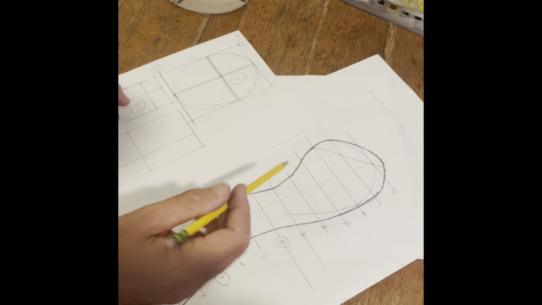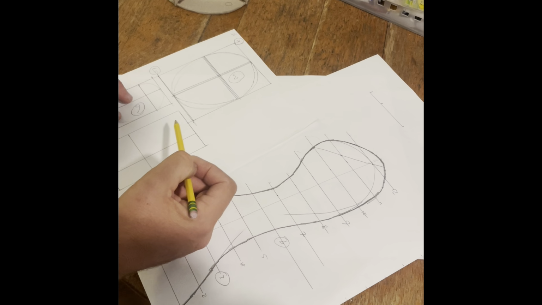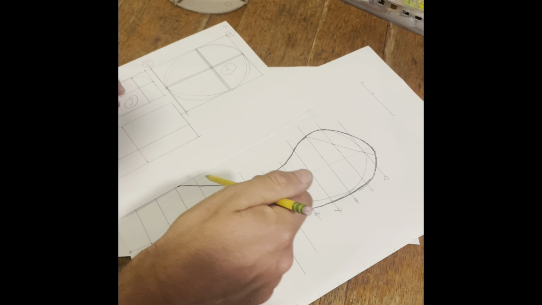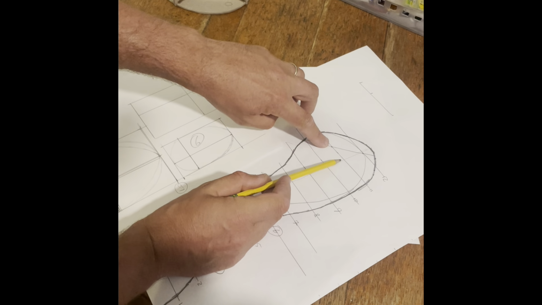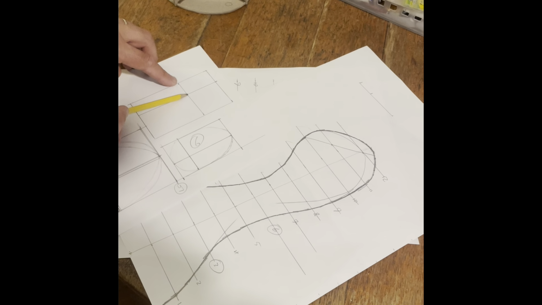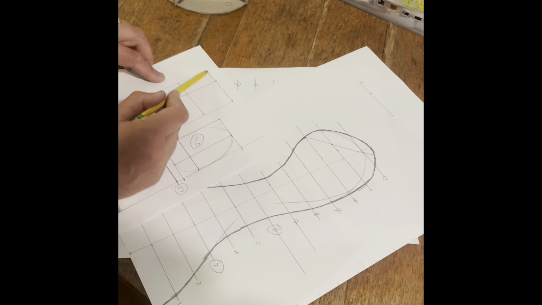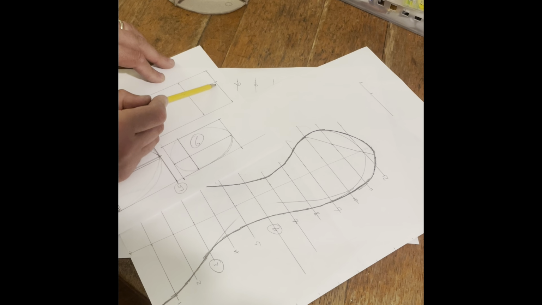So in this case, it's just going to be straight across this front part. Notice that this is where the shorter side is. So it's going to be just straight, and then the back side will be curved.